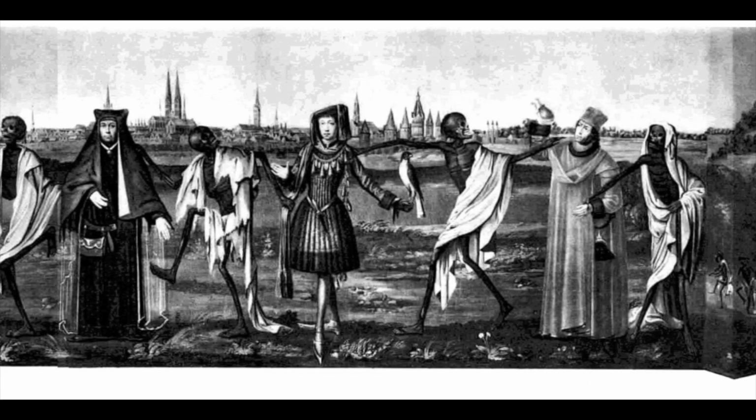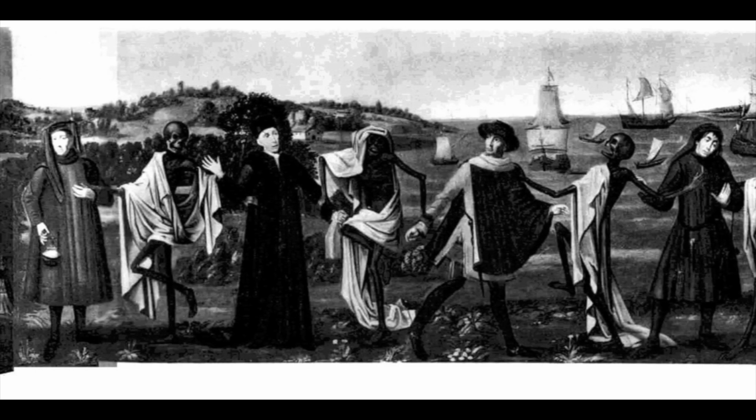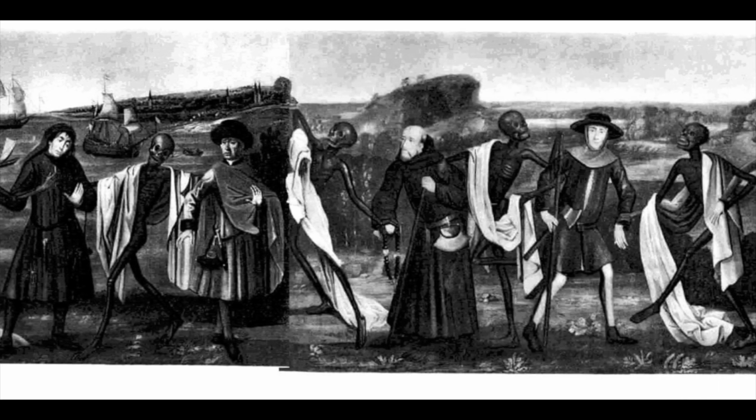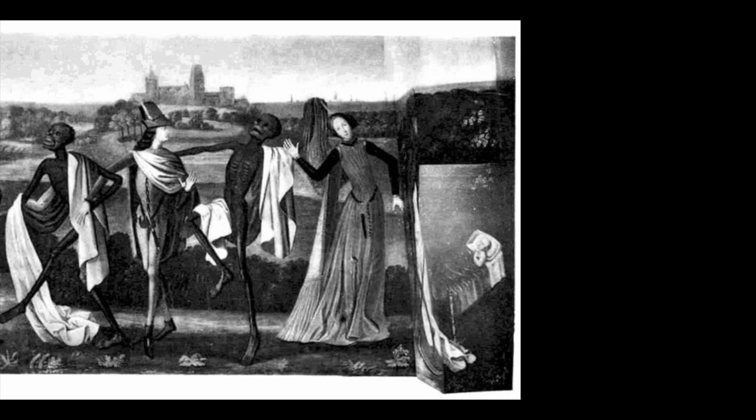Here we see a canon, this is a kind of lesser clergy, a nobleman, a physician, and you can tell he's a physician here because, of course, he's holding a uroscopy flask. Further on down the list, death dances with a banker, a curate, a merchant, and a parish clerk. Here with a craftsman, a hermit, and a peasant. And finally, at the very end, Death is dancing with a youth, a maiden, and a baby.